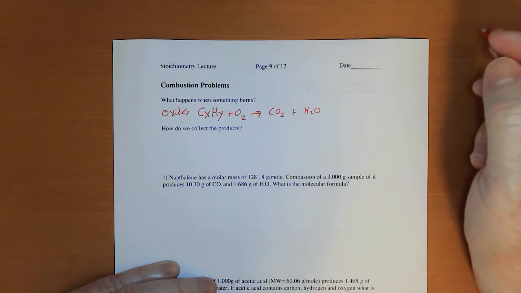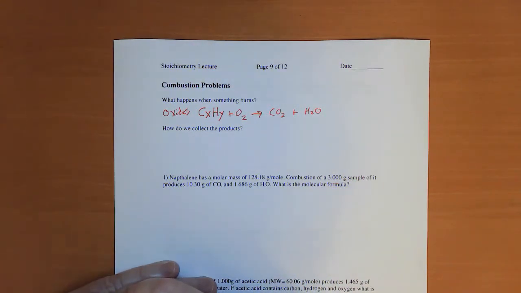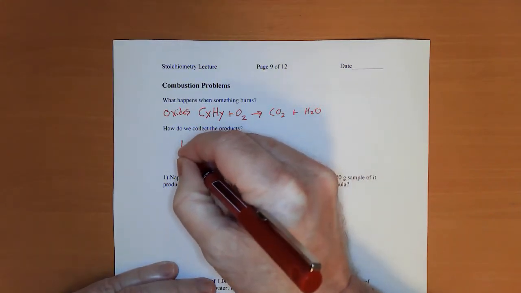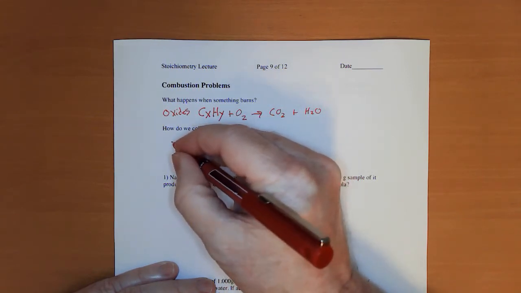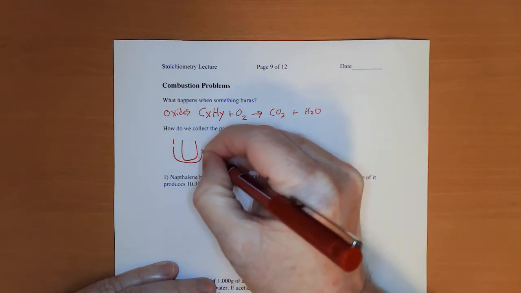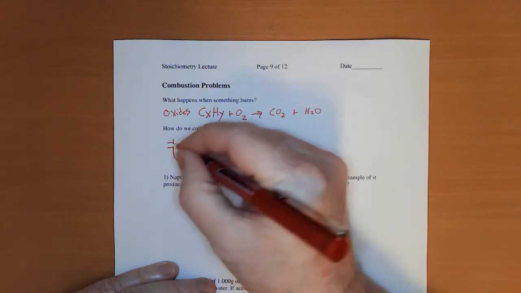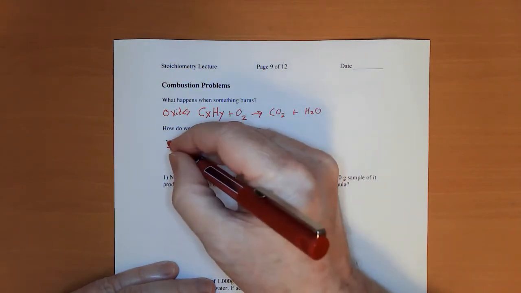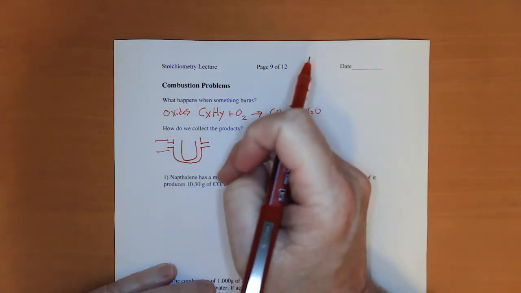Now, how are we going to do that? It is actually a little bit tricky. You're going to need to use what is called a U-tube. It is literally glass in the shape of a U, and it has a little side arm that comes off. We can hook plastic tubing onto it, and so we can send a gas through there.